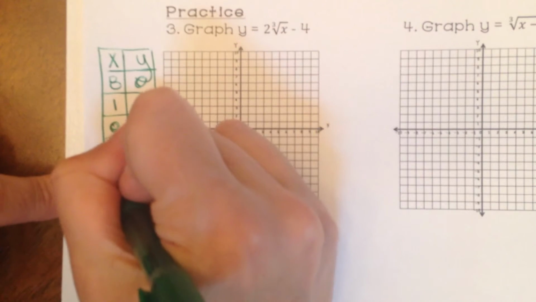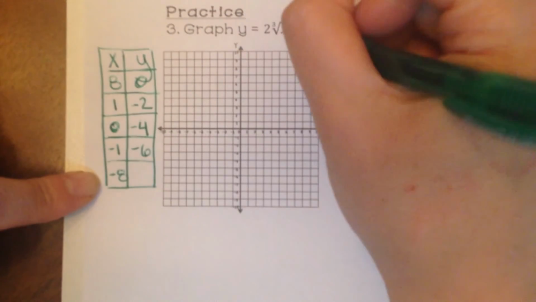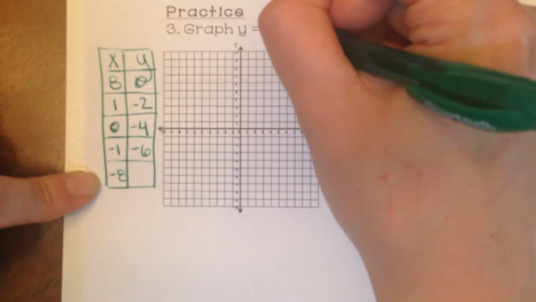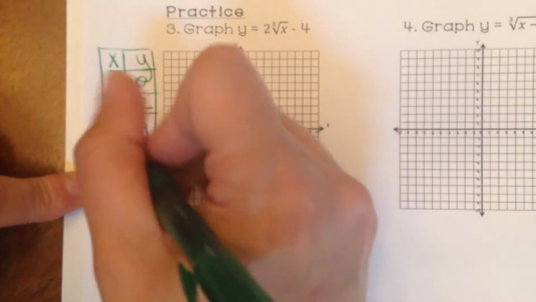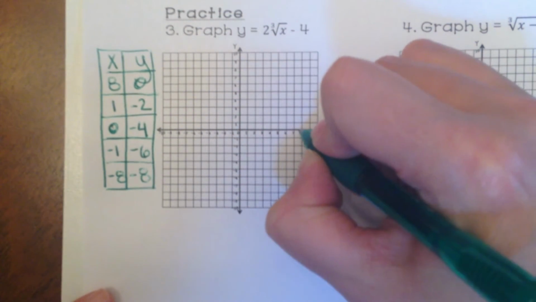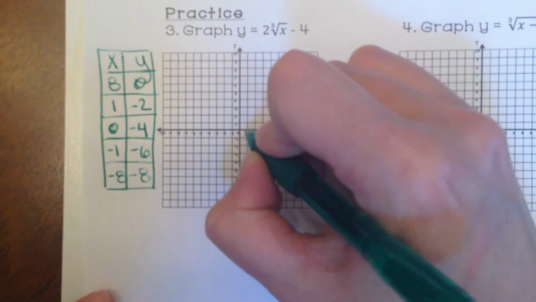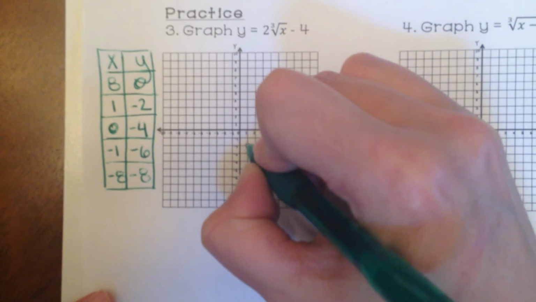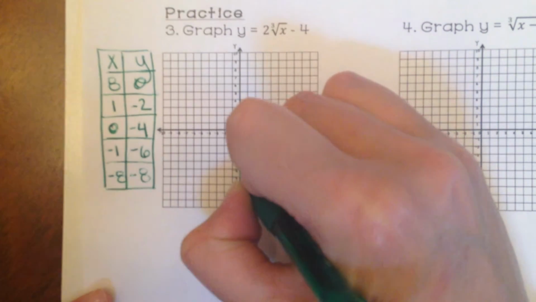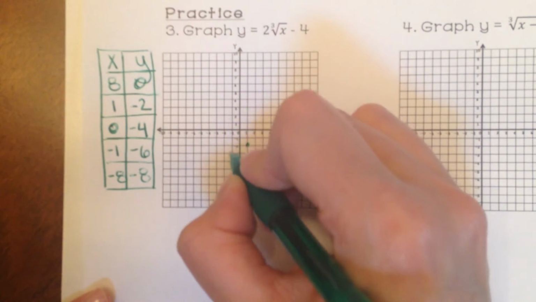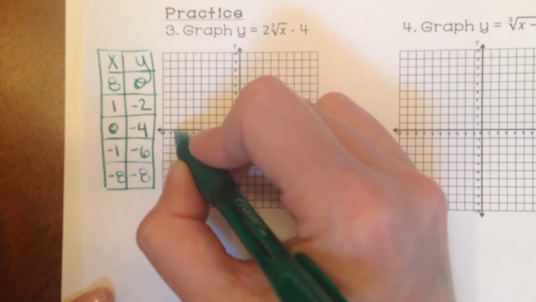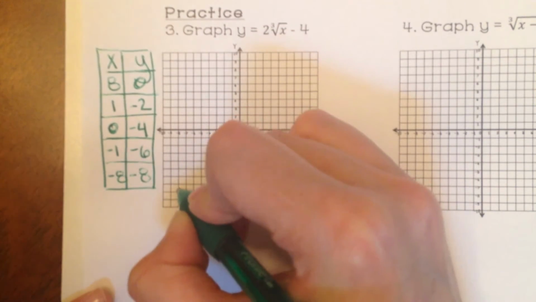Okay, then I want it to be negative 8 underneath. Cube root of negative 8 is negative 2. Negative 2 times 2 is negative 4. Negative 4 minus 4 is negative 8. So I'm going to graph. When x is 8, y is 0. When x is 1, y is negative 2. When x is 0, y is negative 4. When x is negative 1, y is negative 6. And when x is negative 8, y is negative 8.